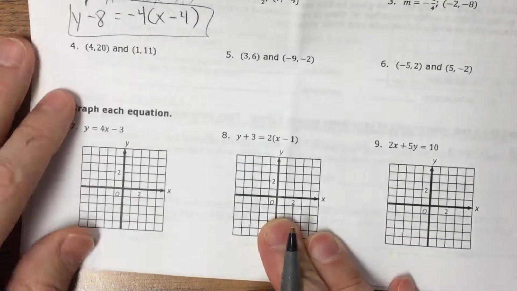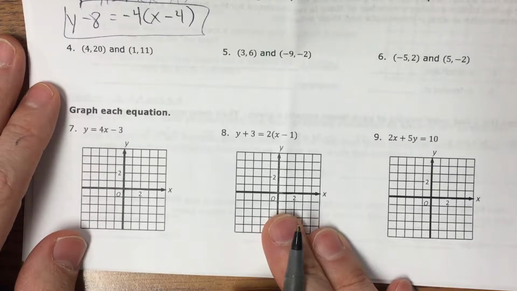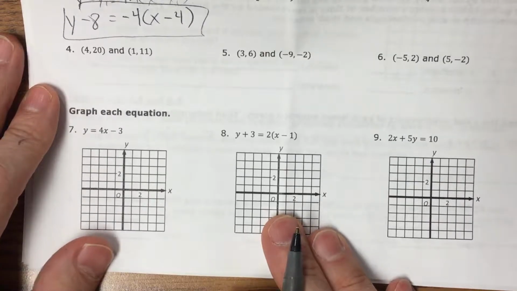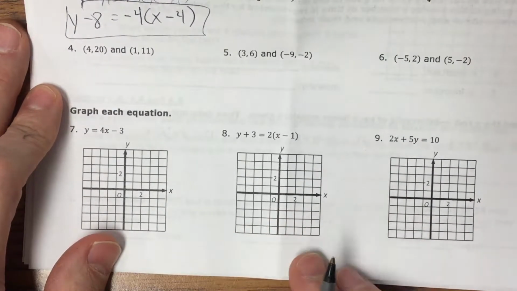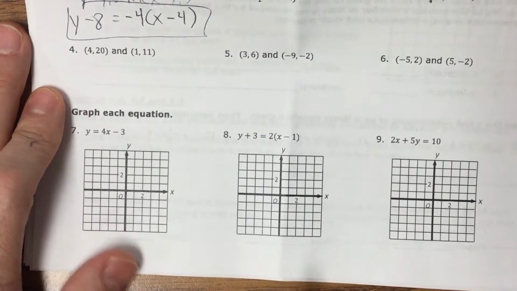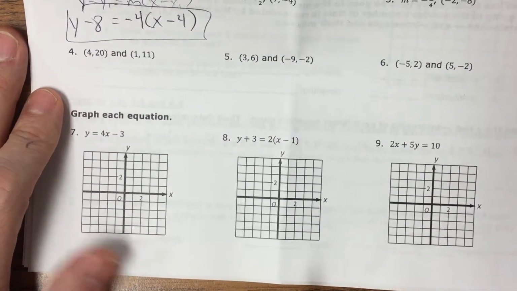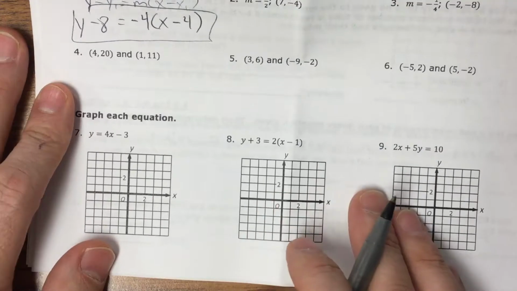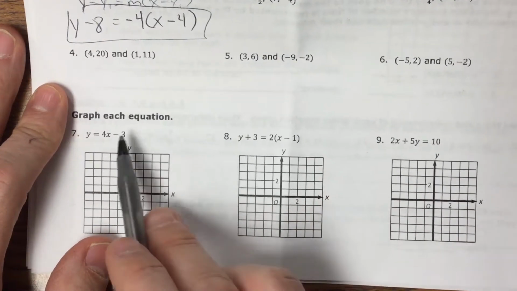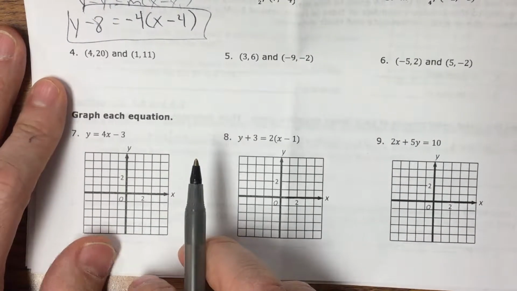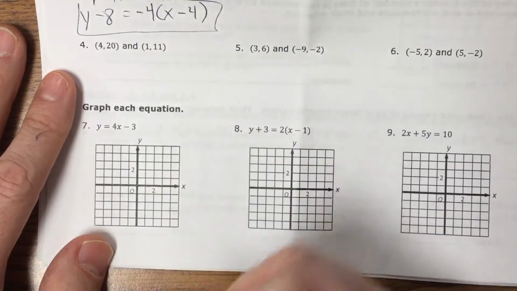Graph each equation. Easy enough. One thing I want to encourage you to do is graph it in your calculator, turn on your grid lines, and you can get a reasonable graph of pretty much any of these, unless their numbers are really big, and none of these are. You could do it that way, okay? So, I'm going to do one.